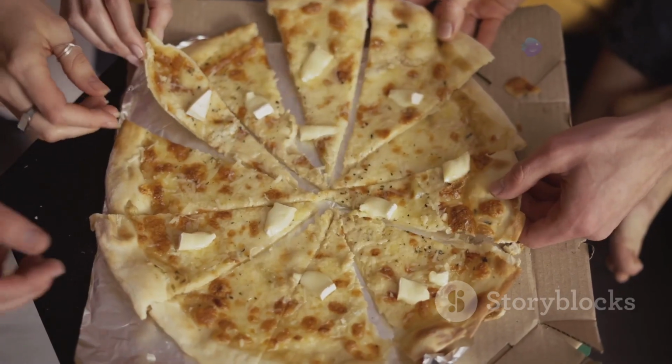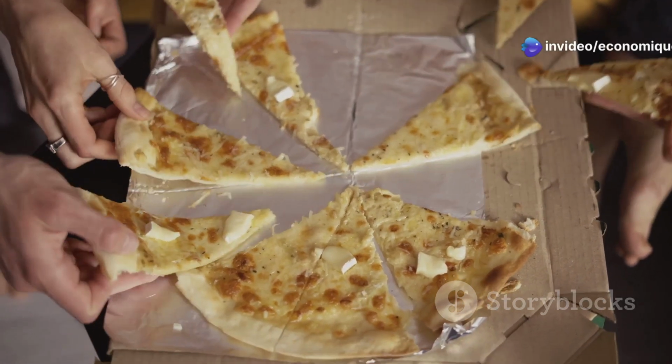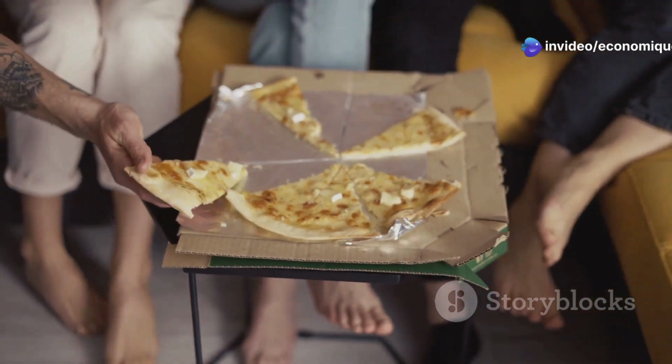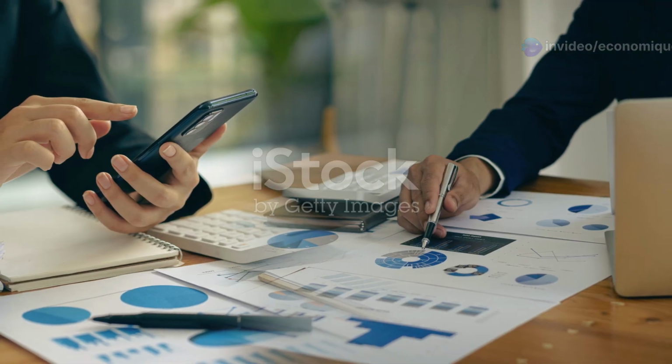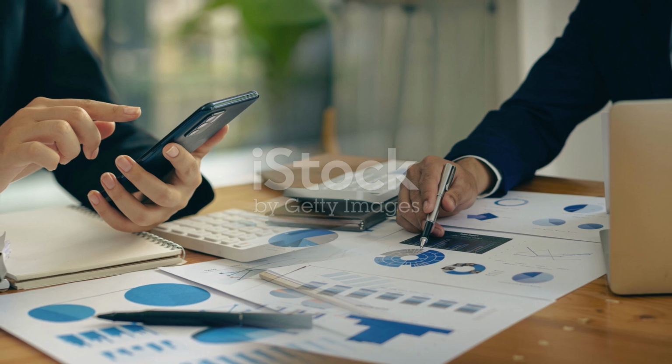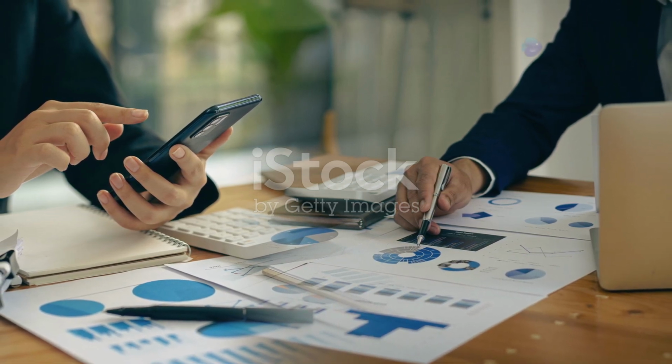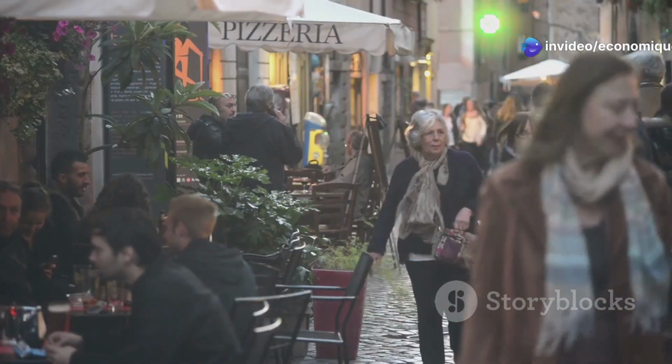People are not buying more pizzas because the price dropped. They're simply willing to spend more on pizza because they have more money in their pockets. The shift in the demand curve reflects a broader change in consumer behavior that is driven by a change in the factors that affect demand, income in this case. Now, let's look at a different situation.